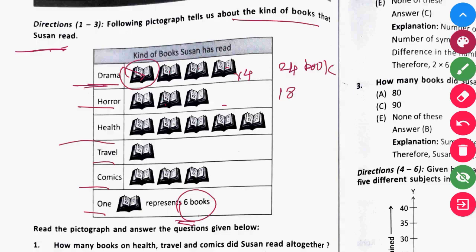Horror, how many? 18 books related to horror. Health, 30 books related to health. Travel, 6 books. Comic, 18 books.